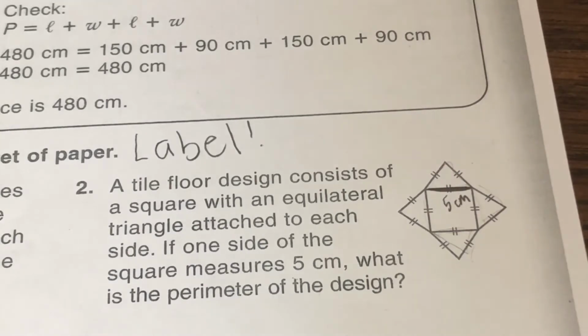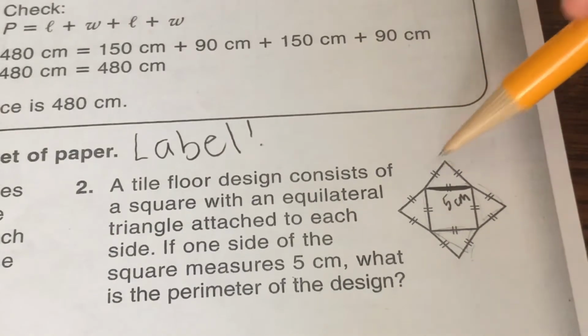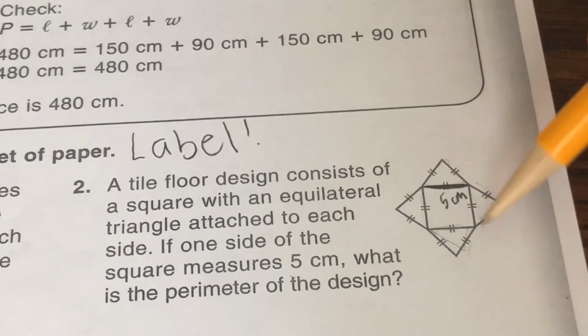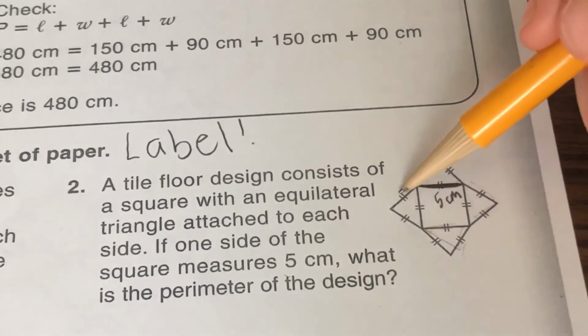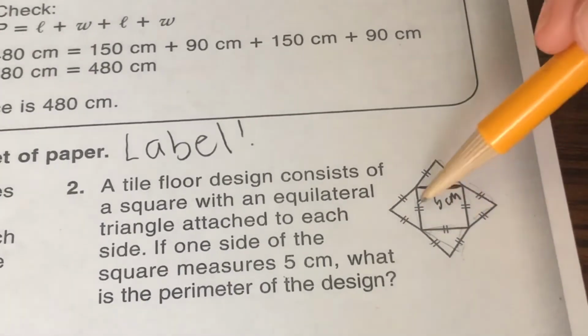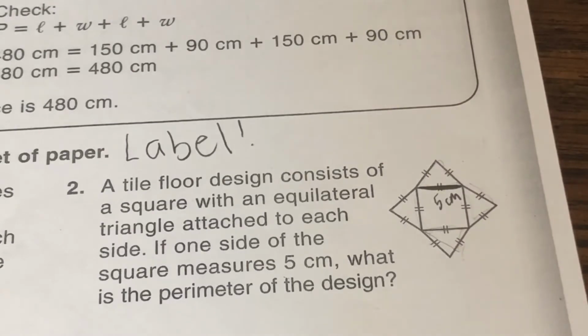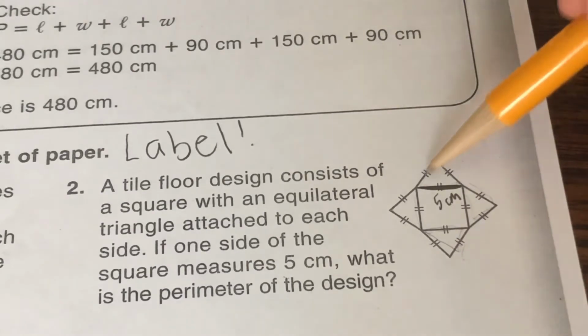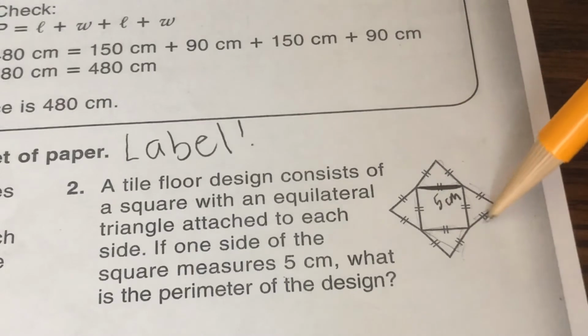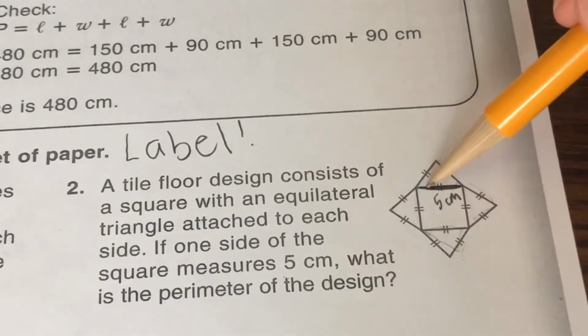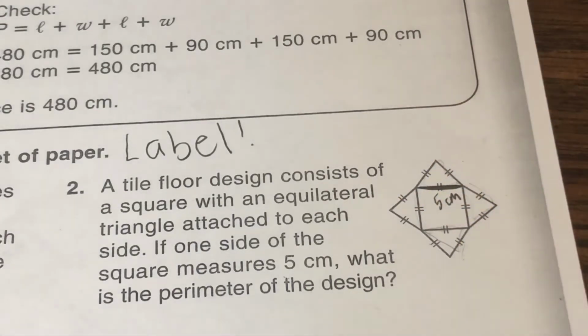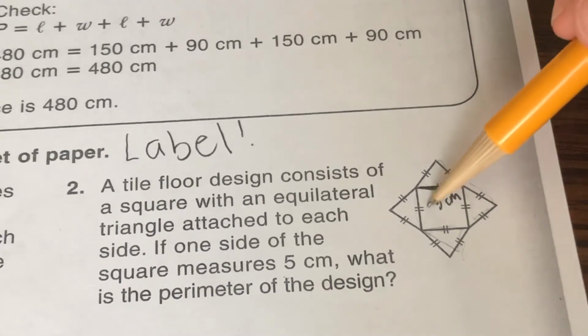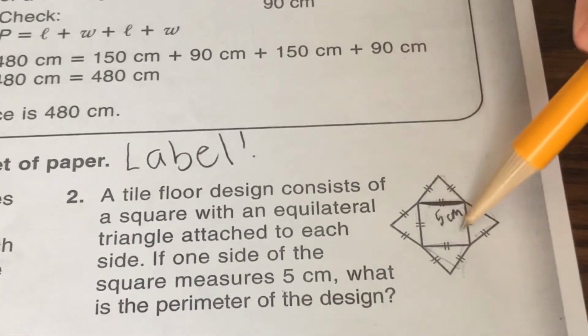So what I'm going to do to make my life easier, I'm going to count how many total sides this figure has. 1, 2, 3, 4, 5, 6, 7, 8, 9, 10, 11, 12. There are 12 sides to this guy. So I know there are 12 sides, and each side is 5 centimeters.